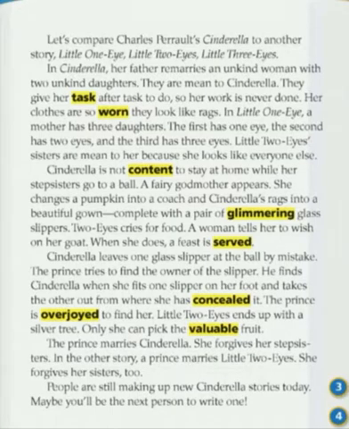In Little One Eye, a mother has three daughters. The first has one eye, the second has two eyes, and the third has three eyes. Little Two Eyes' sisters are mean to her because she looks like everyone else. Cinderella is not content to stay at home while her stepsisters go to a ball. A fairy godmother appears. She changes a pumpkin into a coach and Cinderella's rags into a beautiful gown, complete with a pair of glimmering glass slippers.